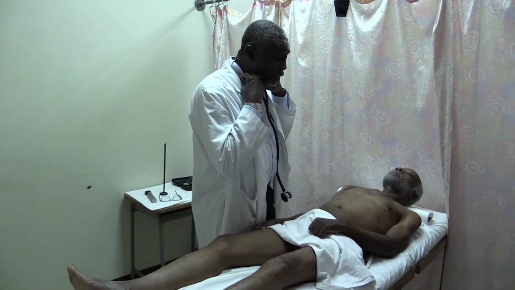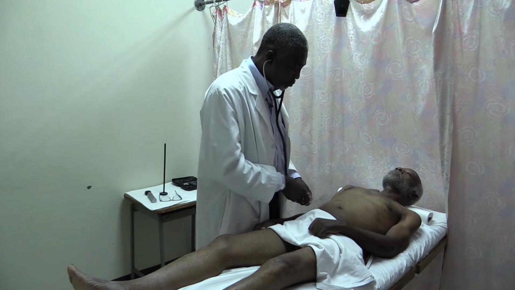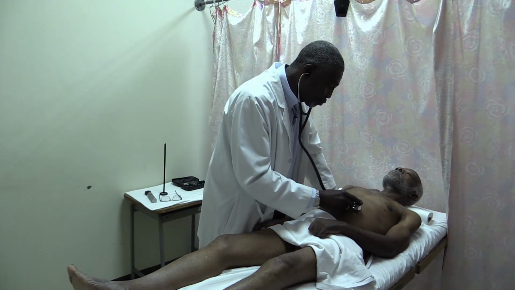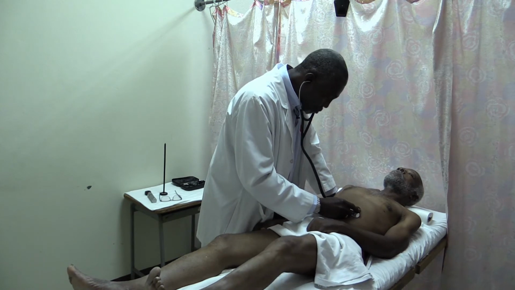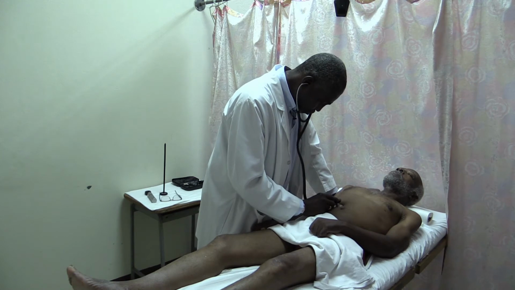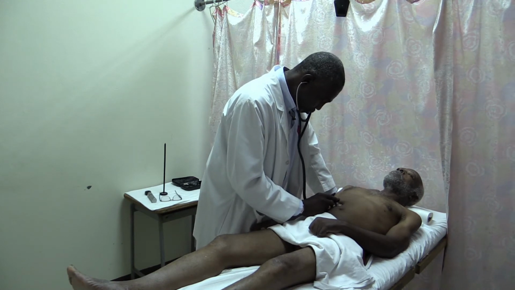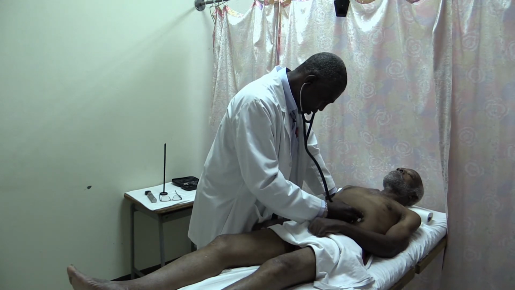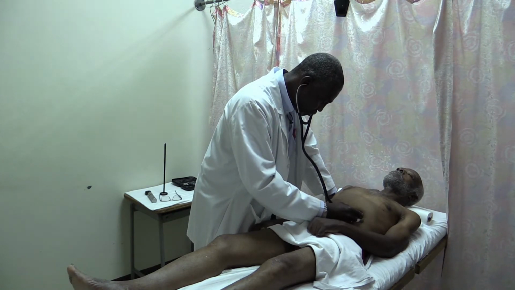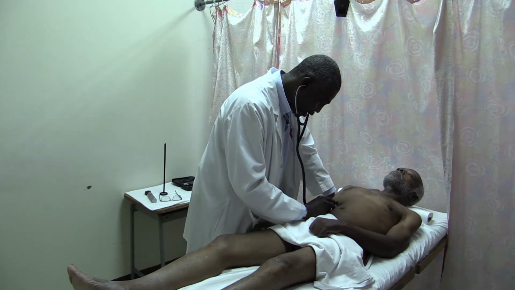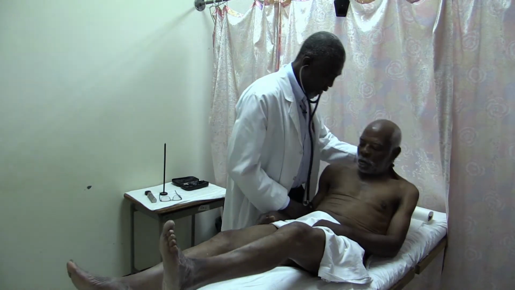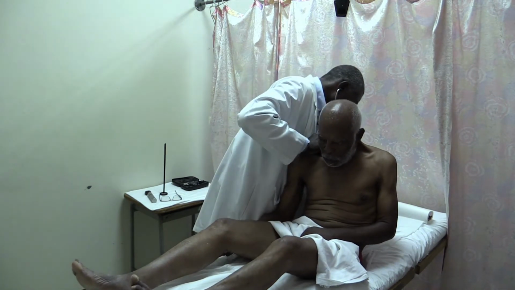And then I'm going to listen to the abdomen for any bruit suggesting that there are narrowed renal arteries. There are other causes of bruit in the abdomen, but in particular, if we heard a bruit, among our suspicions would be narrowed renal artery stenosis. Please sit up first, sir. We can listen over the back also.